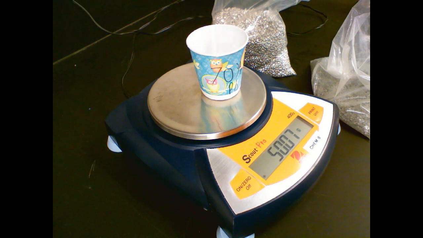All right, so we have 50 grams total now, and we are ready to alloy. The next video is going to be the melting process for this.